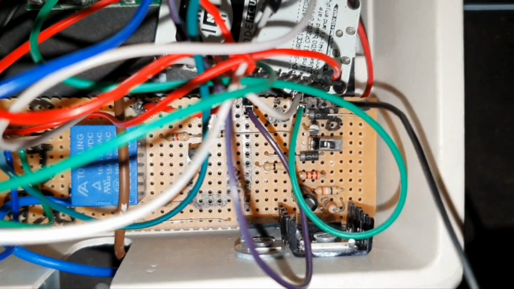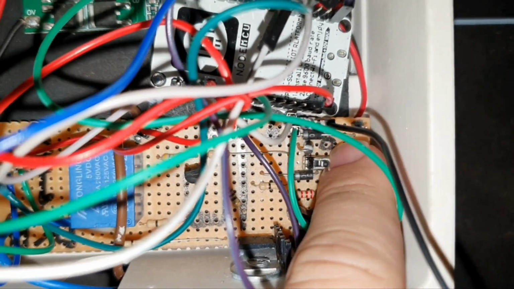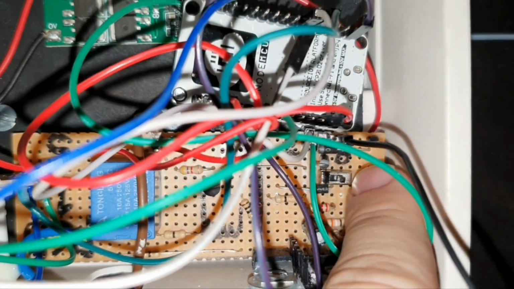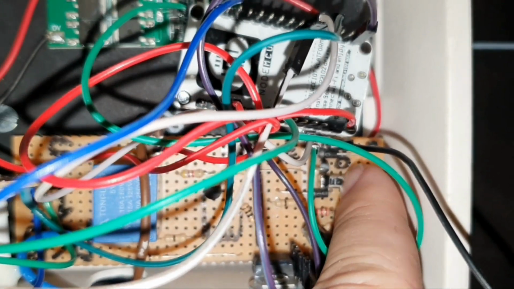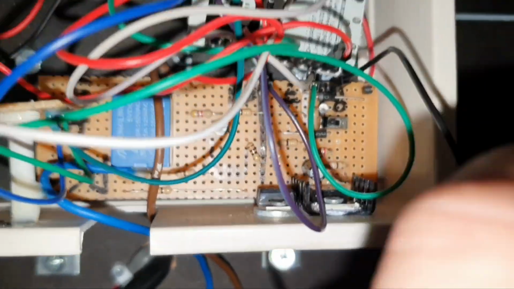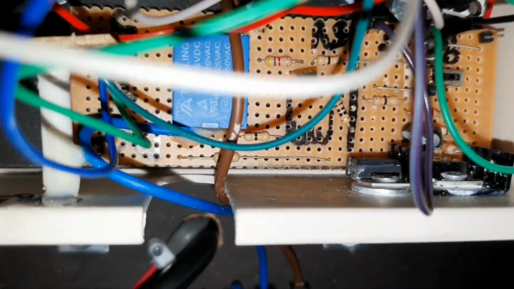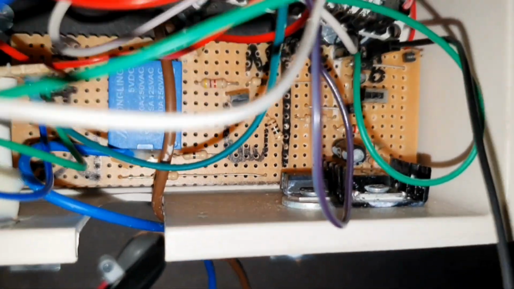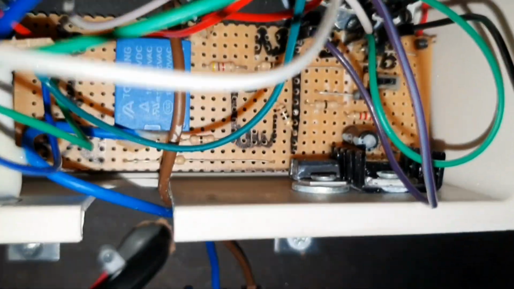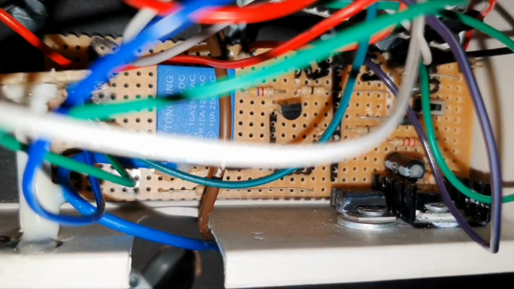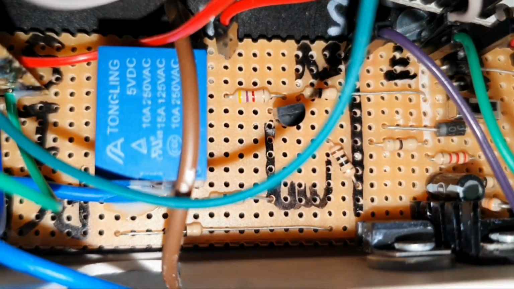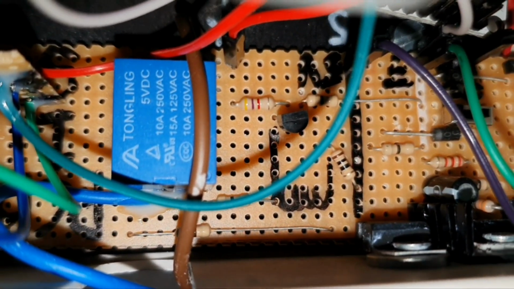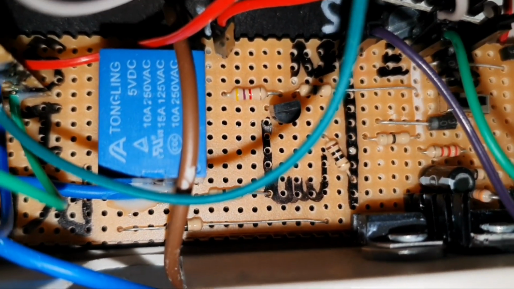Then this disconnect switch over here connects the solar panel. So if for any reason the DC from the solar panel needs to be disconnected, it's connected at the moment and it's disconnected in that position. Then we have the 5 volt regulator on the left here, and that is the one that powers the microcontroller. The 5 volt regulator is used for the microcontroller first, and secondly it also powers the relay switching circuit. The transistor over there is the 2N3904 transistor, and that is used to switch the 5 volt relay.